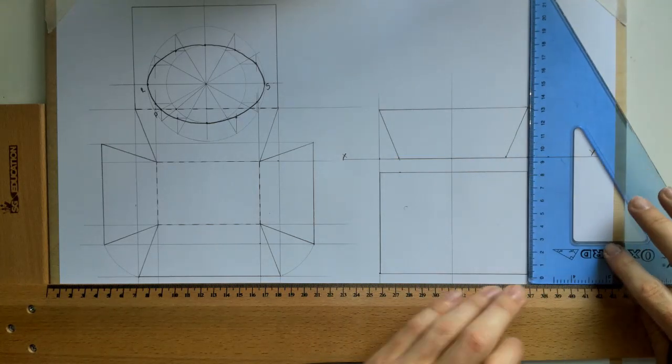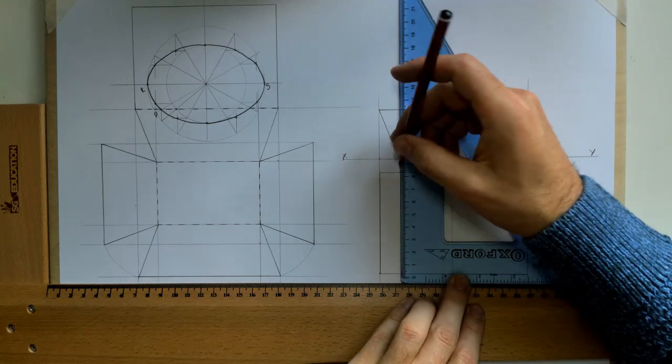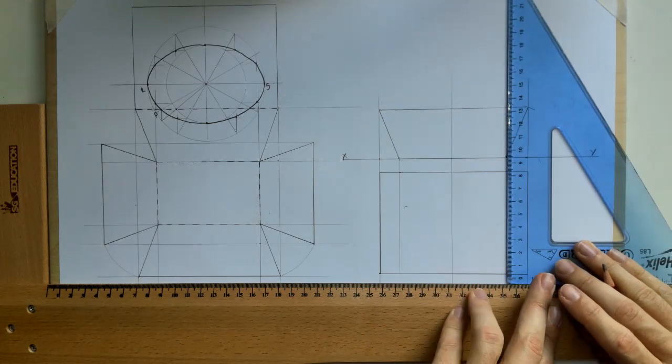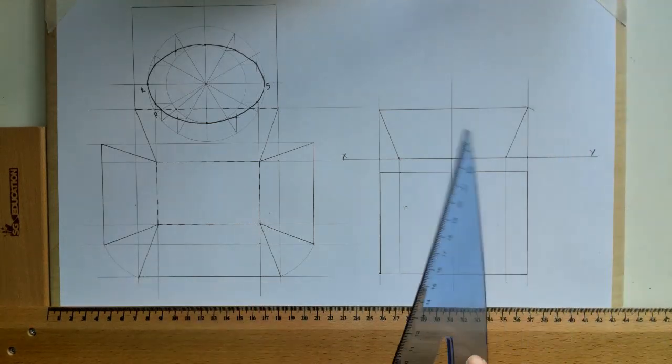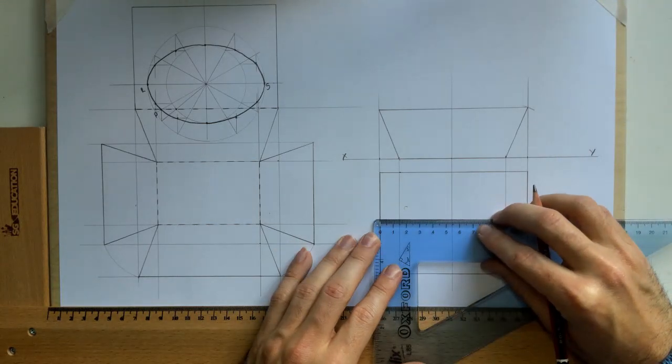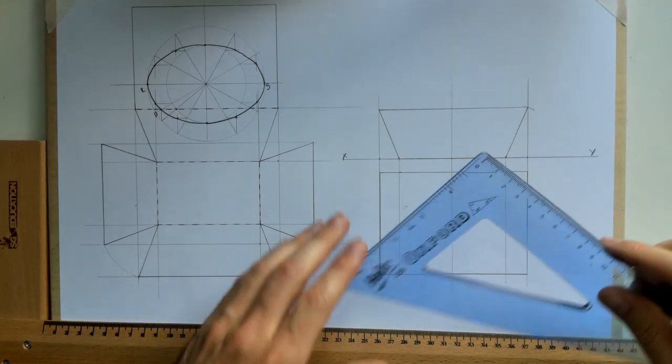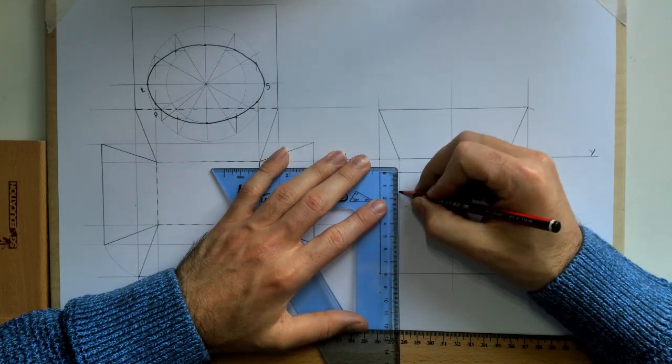And then the inner lines, dash lines, I can bring these down as light construction. And it'll be the same distance in the whole way around. So that distance there is 15. So it'll be 15 from the top, 15 from the bottom.